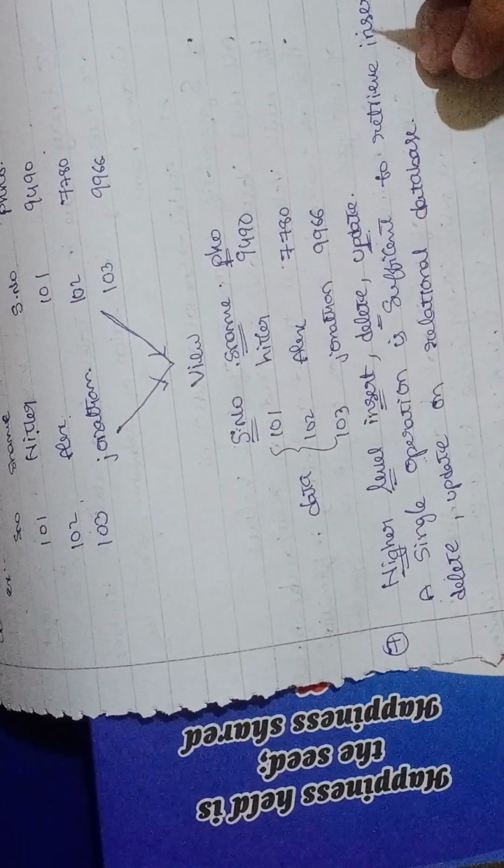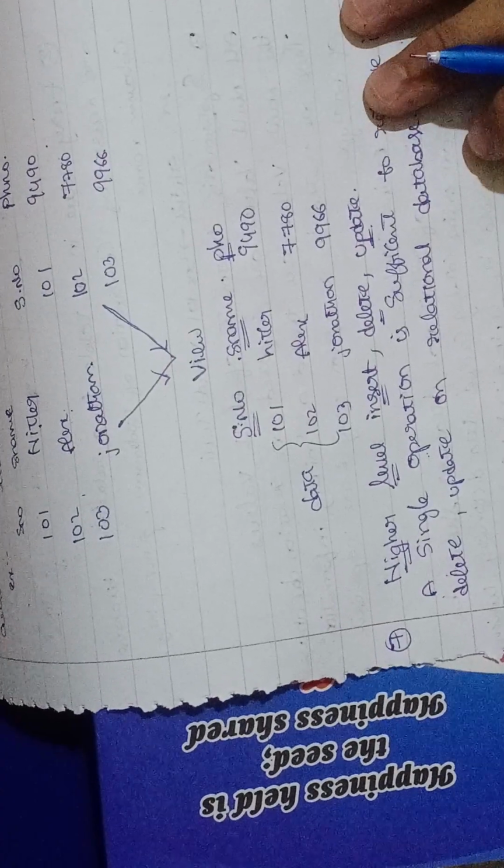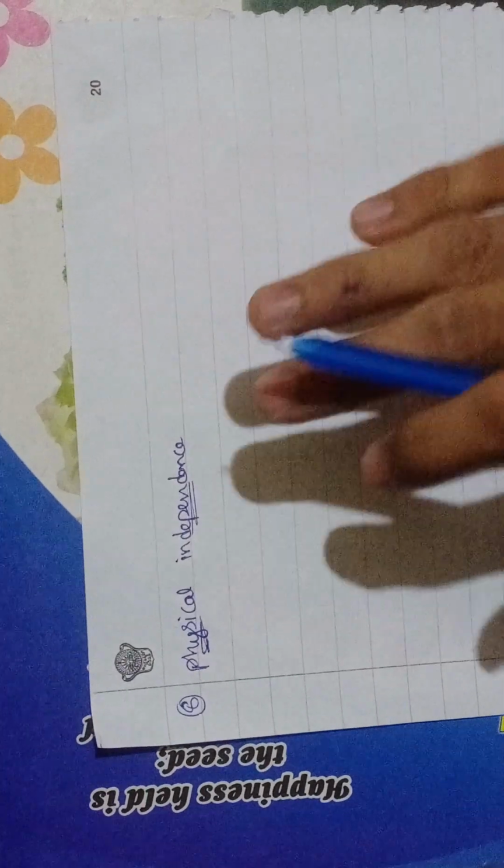Okay, now we can see the eighth rule, physical independence. What is physical independence? The data stored in a database must be independent of the application that accesses the database. Any changes in the physical structure of a database must not have any impact on how the data is accessed by the external applications. It is called physical independence.